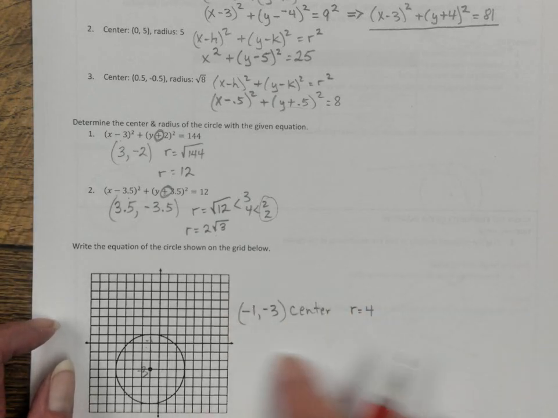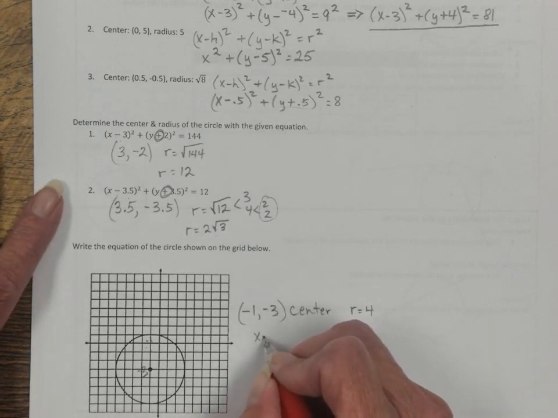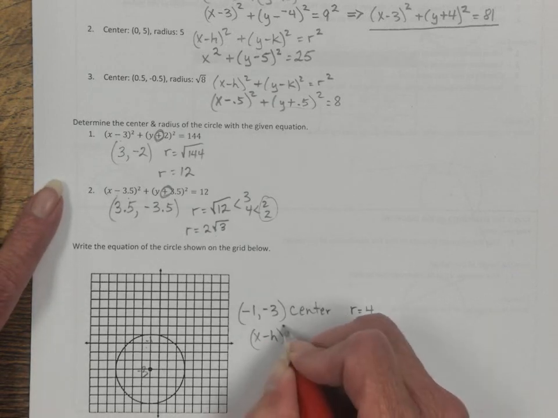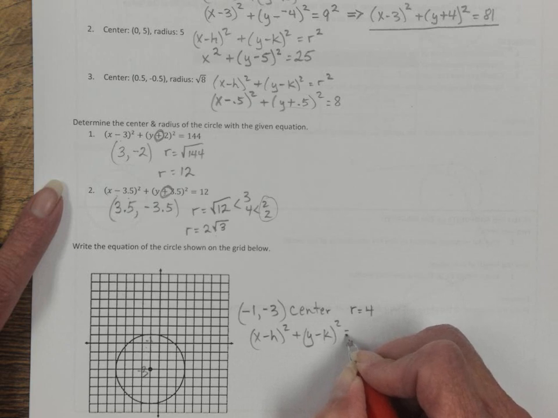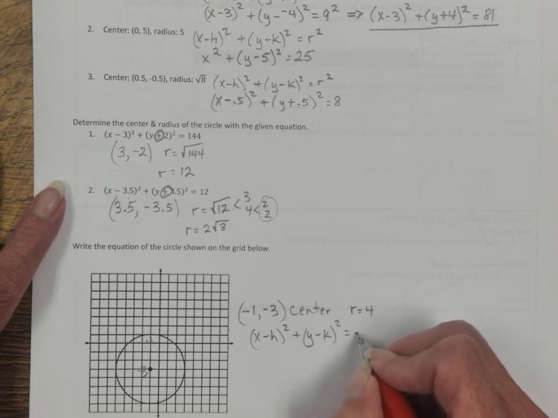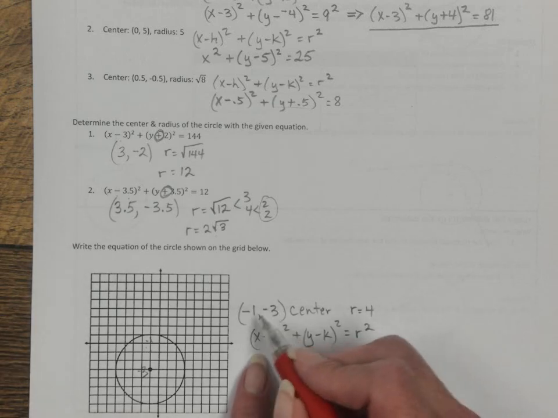Now I have all the pieces I need to plug it back into that original equation. X minus h, all of that squared, plus y minus k, all of that squared, equals the radius squared. Let's just fill it in.